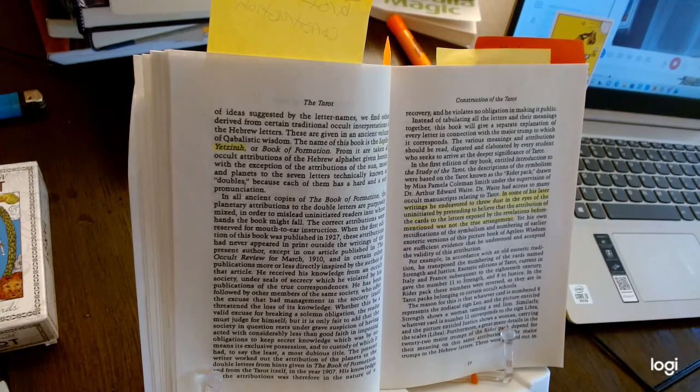Dr. Waite had access to many occult manuscripts relating to Tarot. In some of his later writings, he endeavored to throw dust in the eyes of the uninitiated by pretending to believe that the attribution of the cards to the letters exposed by the revelations before mentioned was not the true arrangement.